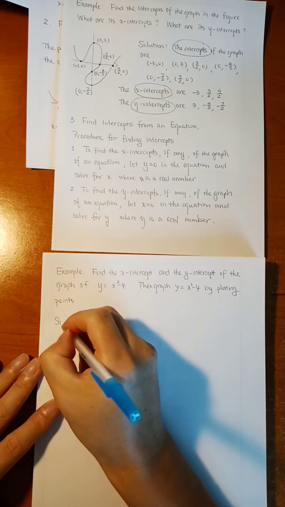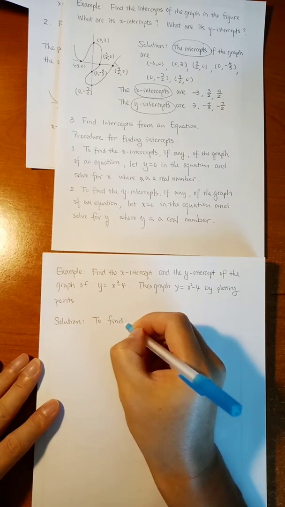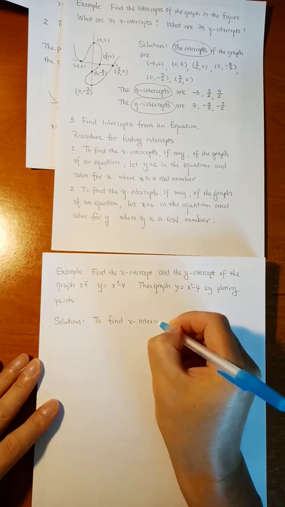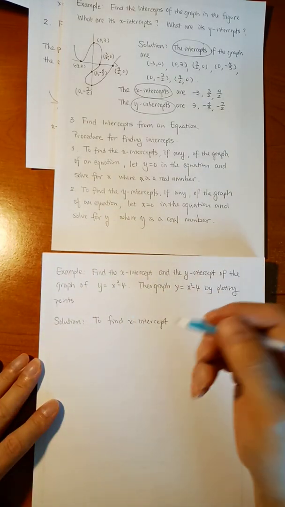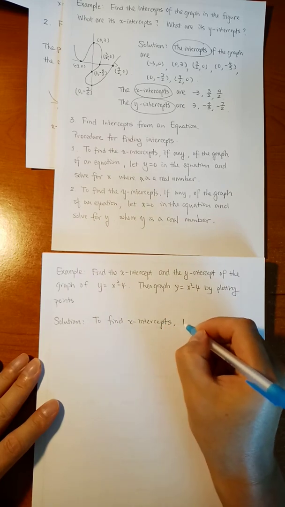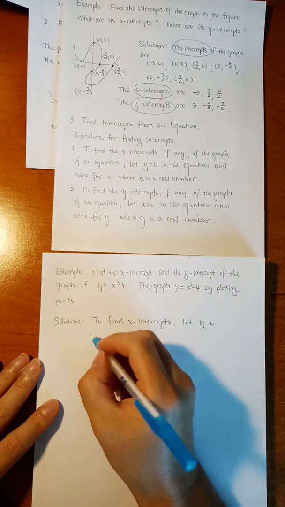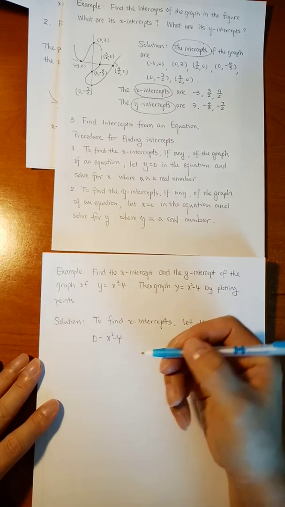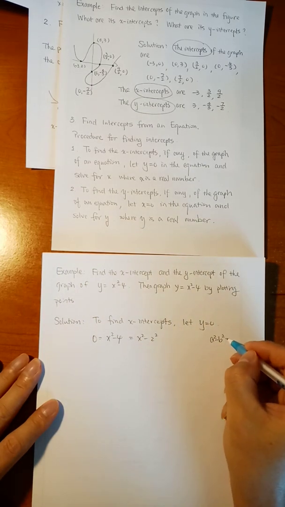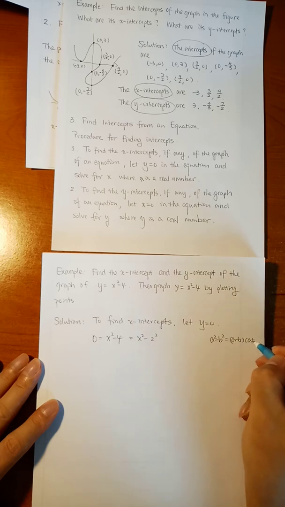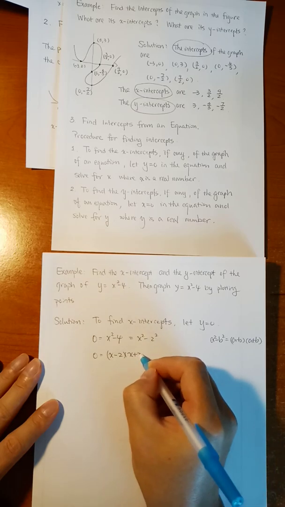Okay, so now let's see. To find the x-intercept, so we're talking about the x, we just let y be 0, make y vanish. In the equation, you get 0 is equal to x squared minus 4. Remember, 4 is 2 squared, so x squared minus 2 squared. We know that a squared minus b squared is a minus b, a plus b. So 0 is x minus 2 and x plus 2.